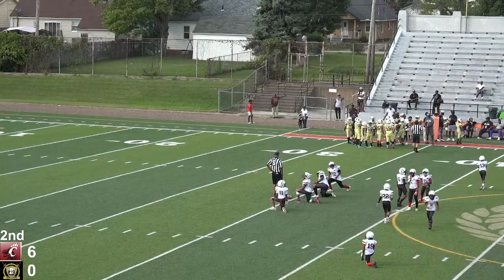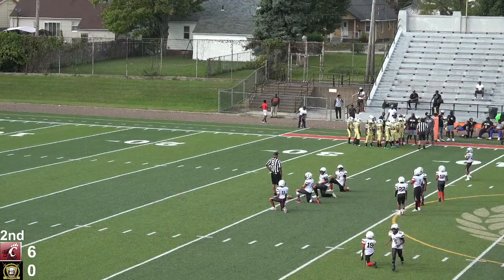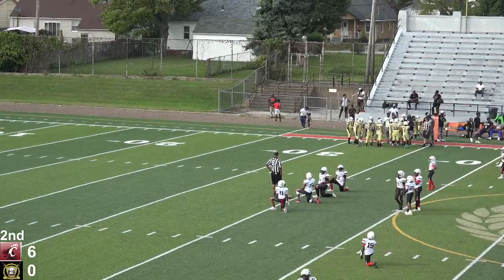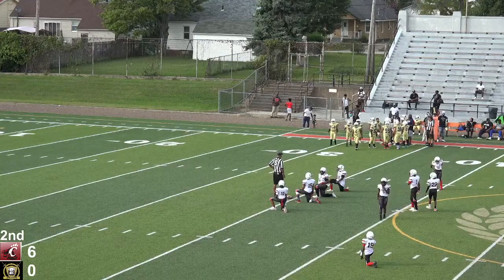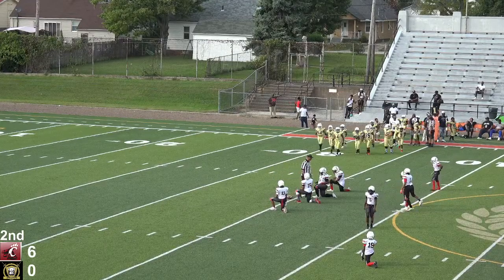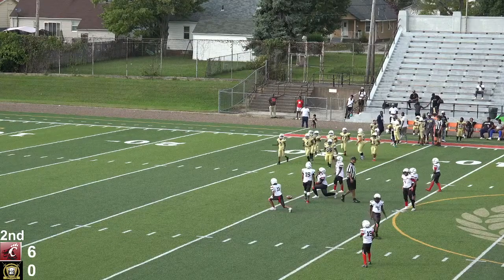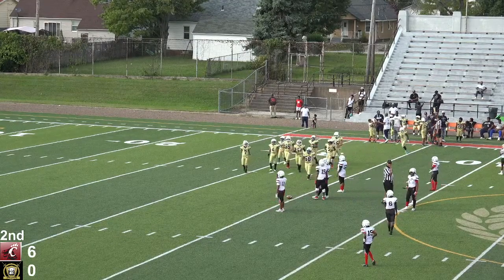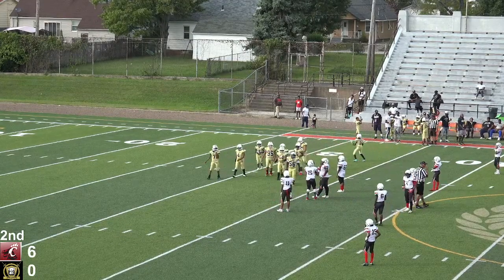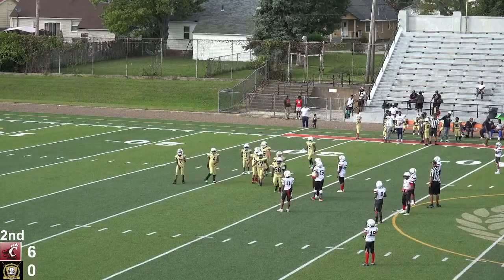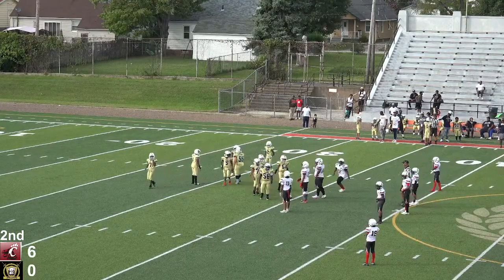It'll be 1st and 10 Bulldogs, as it is a minute 12 to go before halftime. The Bulldogs might want to try to get something going on offense, at least to put themselves in scoring position before halftime.